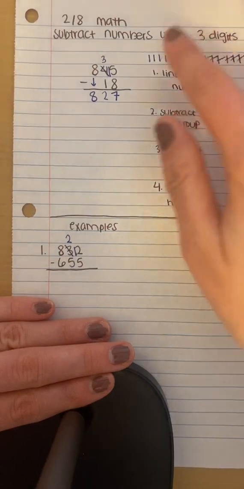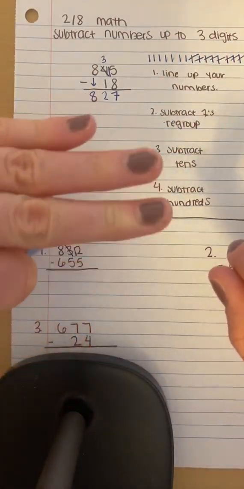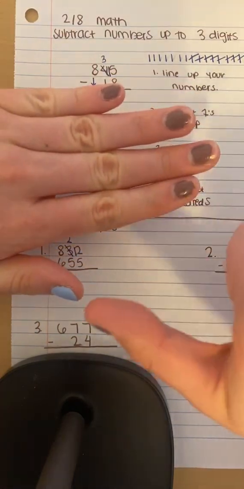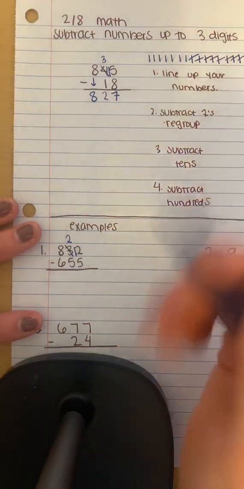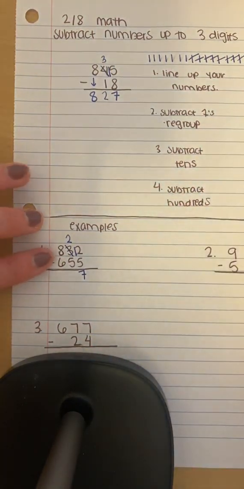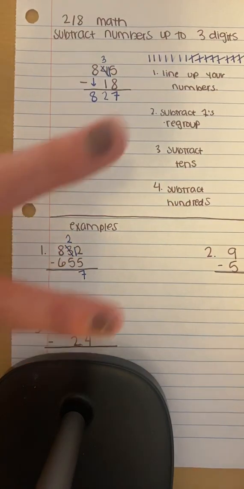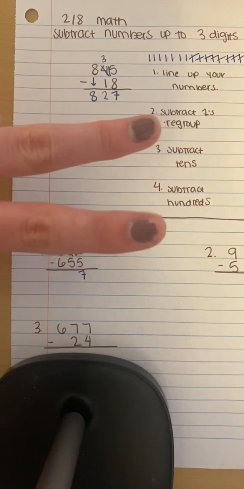So if you don't want to draw out the lines, you can go 5, 6, 7, 8, 9, 10, 11, 12. So it took 7 fingers when I counted up. So now it turns into 7. So then I go on to my tens. I have 2, take away 5. But if I have 2, I can't take away 5 because there's only 2.